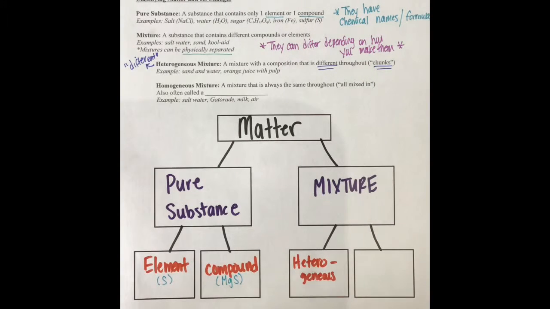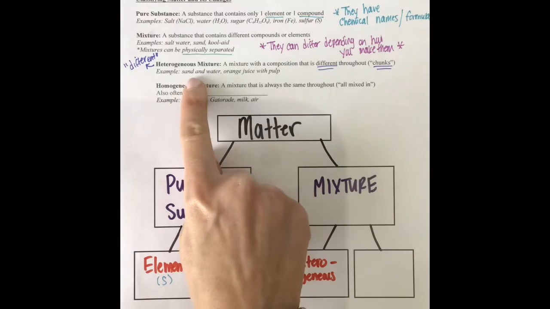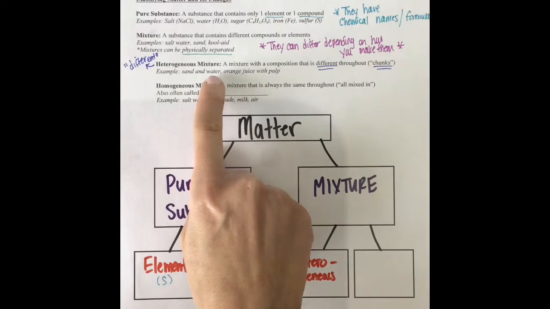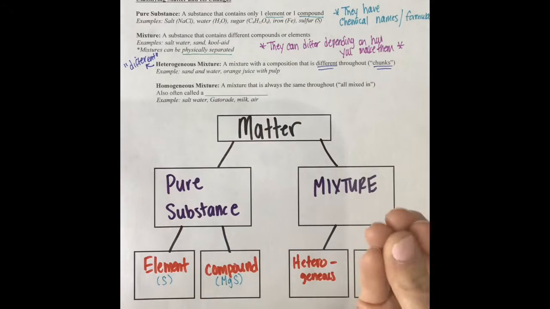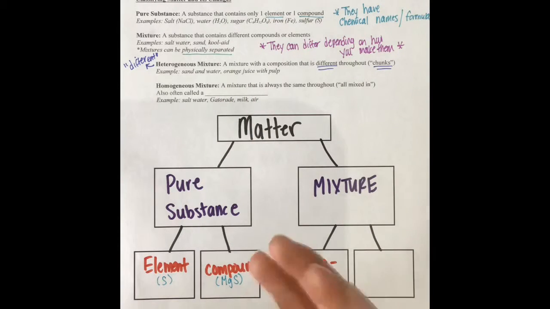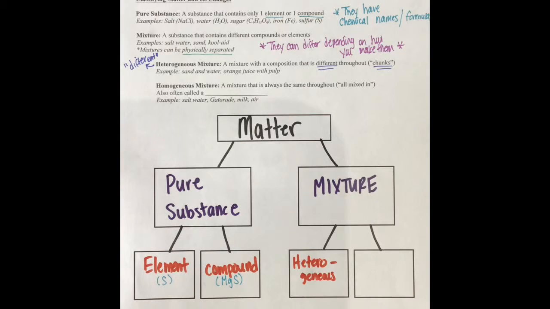You're going to be able to see pieces of something generally in a heterogeneous mixture. I gave you some examples. Sand mixed with water. You can see that the sand and water are different from one another. Orange juice with pulp. The pulp is different from the juice. It's mixed together, but there's different components to that mixture that can usually easily be separated out.